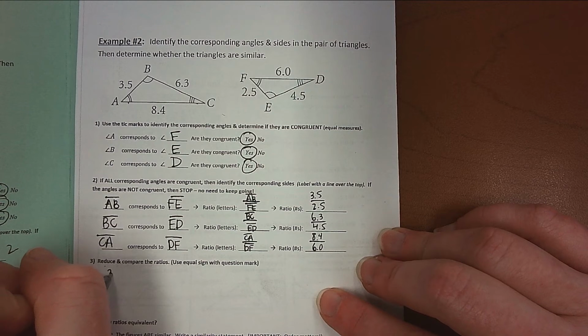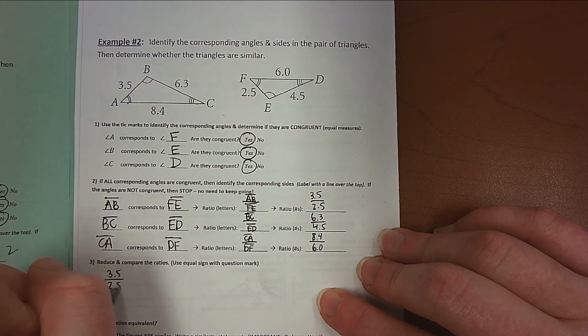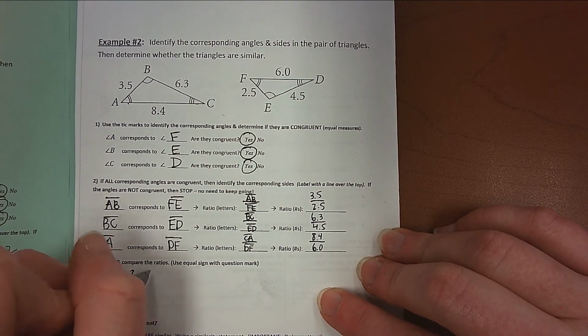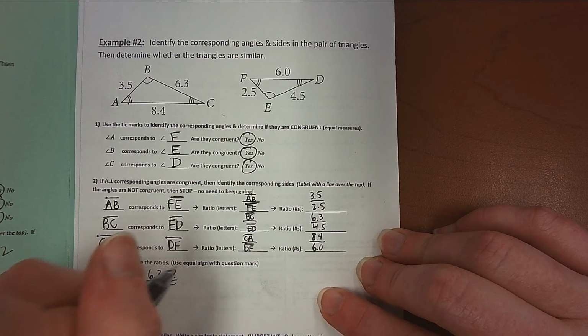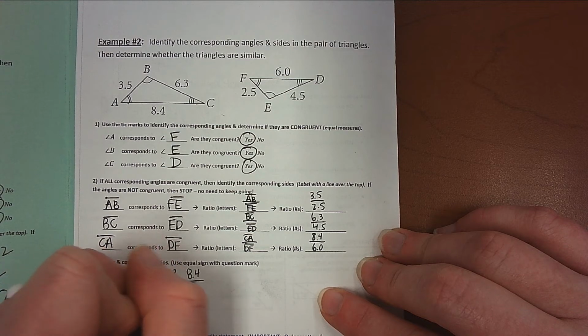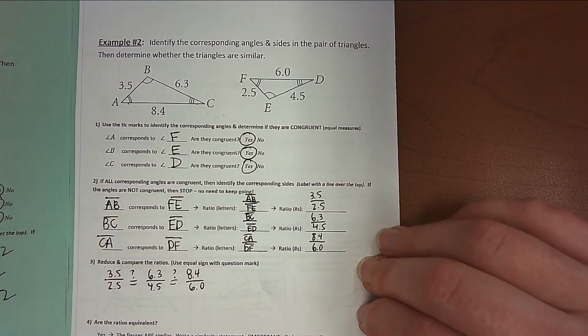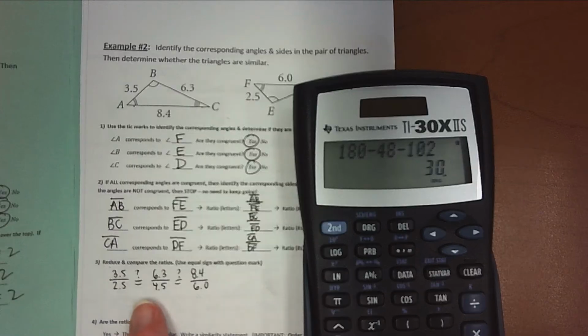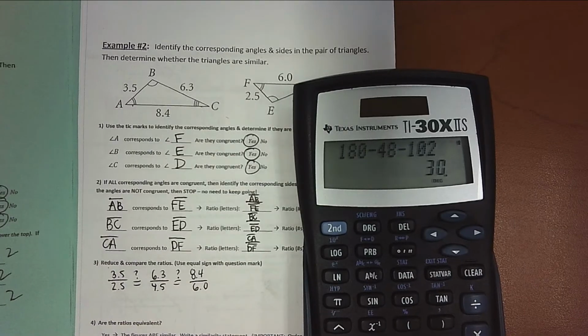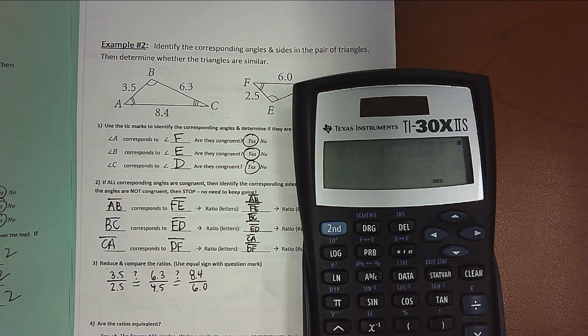We're going to ask ourselves, is 3 5/10 over 2 5/10 equal to 6 3/10 over 4 5/10? And is that still equal to 8 4/10 over 6 0/10? This is going to tell us if things are proportional. And so I put a little question mark here to ask myself that. When I use my calculator, the fraction bar means divide.